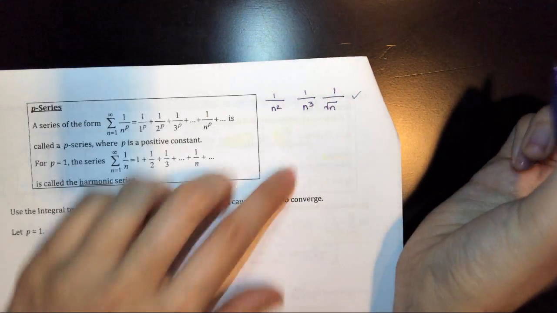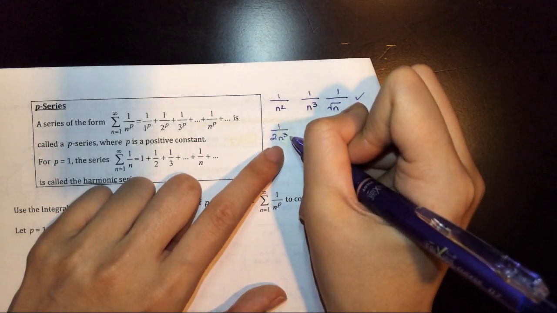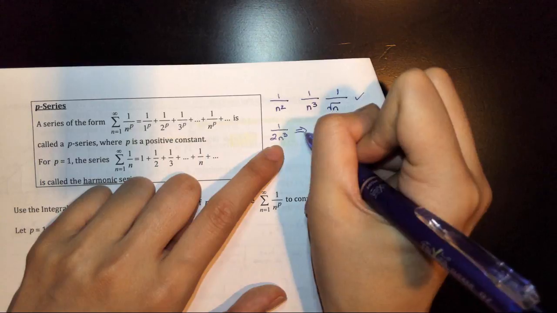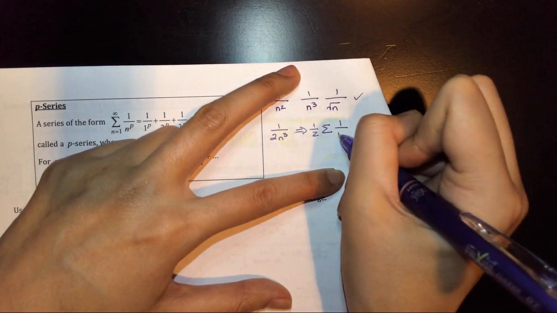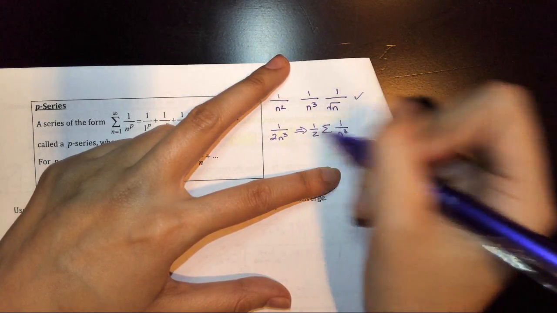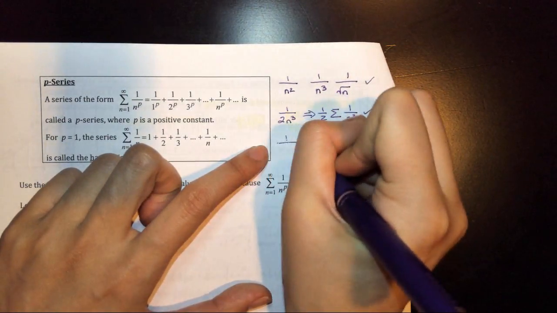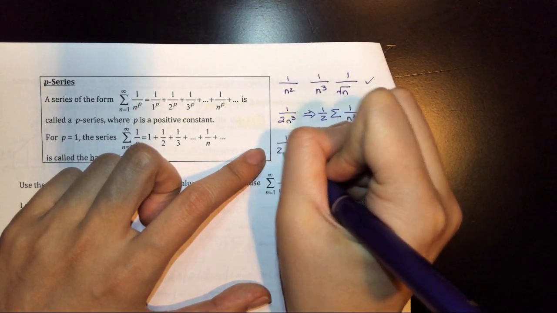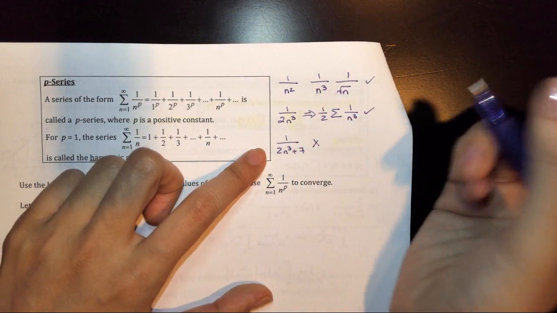Those are all p-series. 1 over 2n cubed, that's a p-series because you can pull the 1/2 out of the series and then do 1 over n cubed. So this is a p-series also. What is not a p-series is if you have 1 over 2n cubed plus 7, okay? So this is not a p-series.